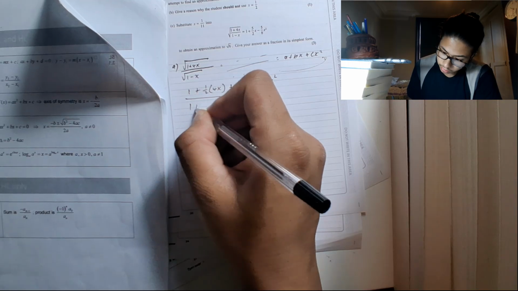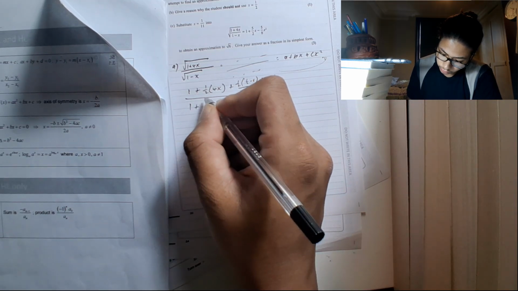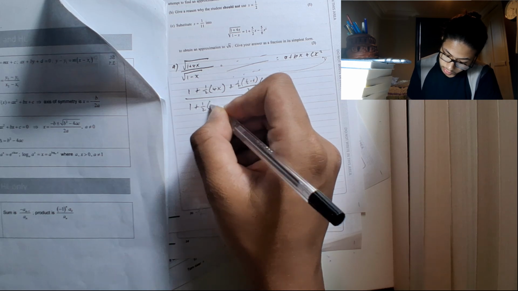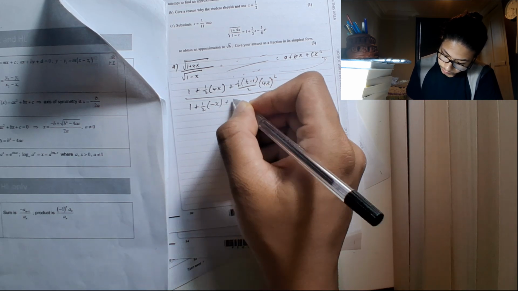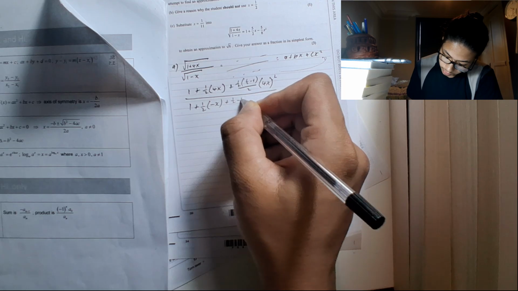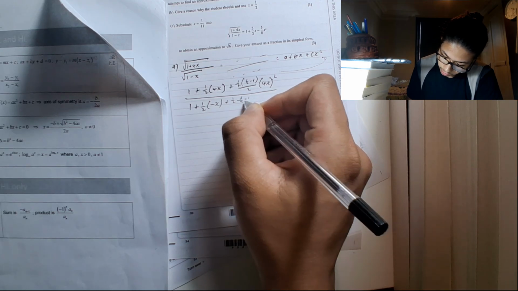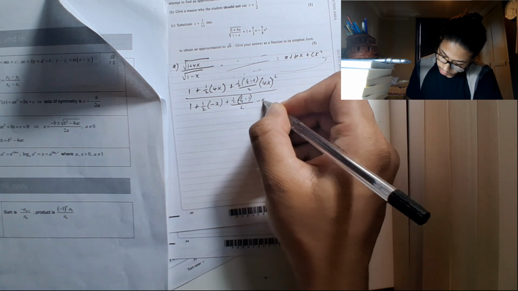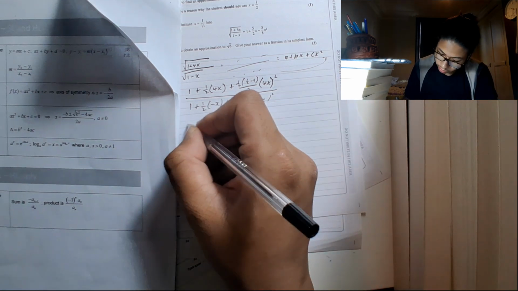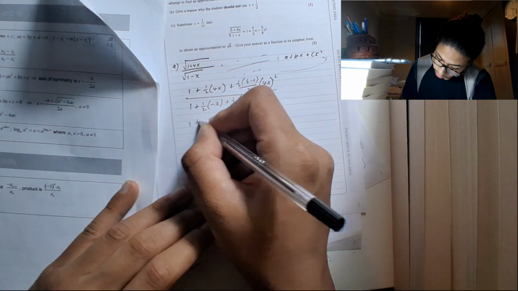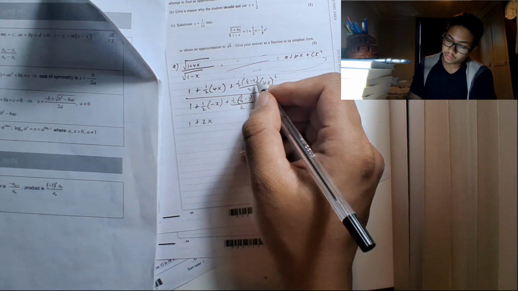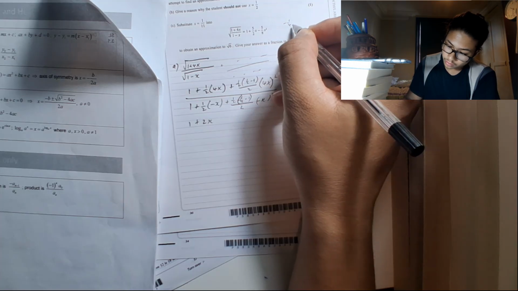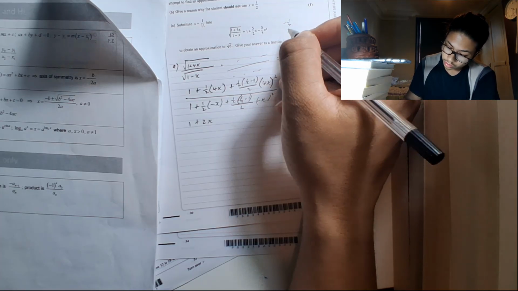And the bottom one, it should be more simple. 1 plus half times minus x, plus half times a half minus 1 over 2 times minus x squared. So then this becomes 1 plus 2x. Half times minus a half is what? Minus a quarter. And a minus a quarter over 2 is what?